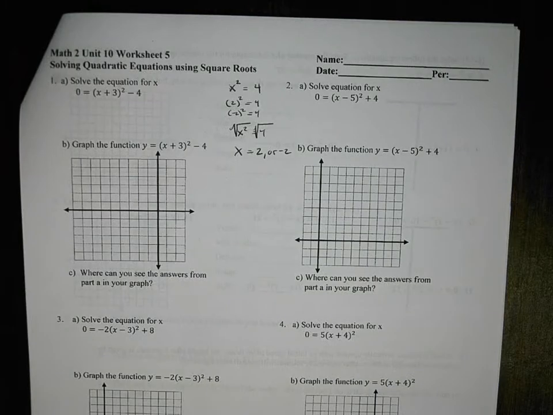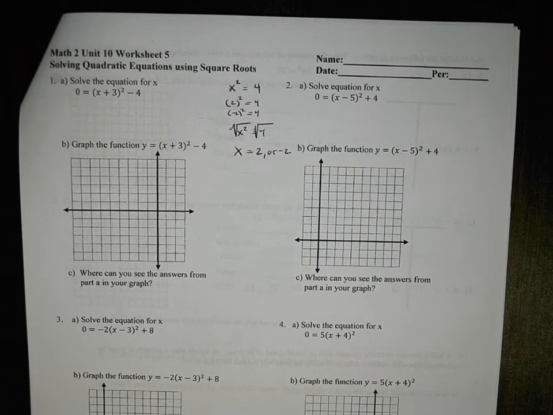So that's very important in this unit and any math from here on out where you take the square root of an x squared. You need to remember that your solution could be positive 2 or negative 2, or it could be positive or negative in general. All right? It's going to be very important in this unit.